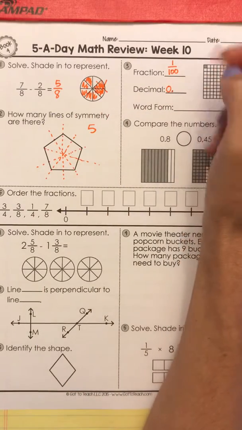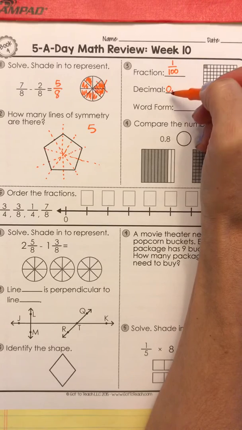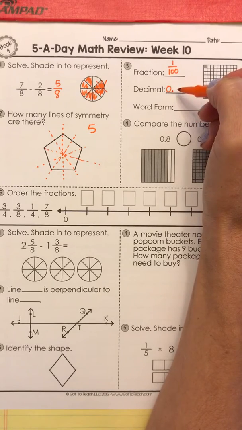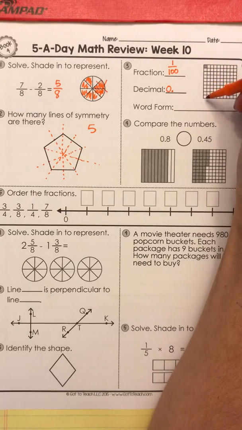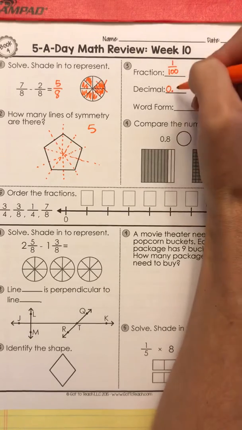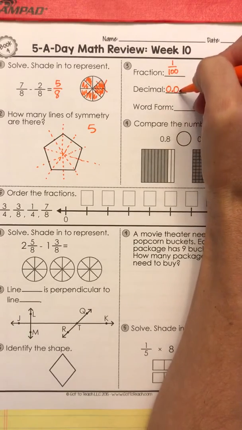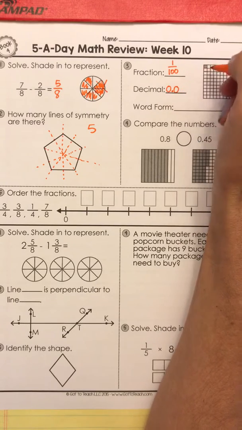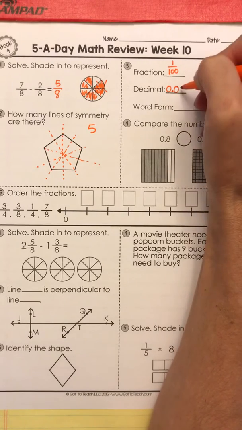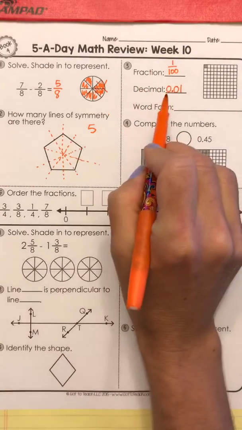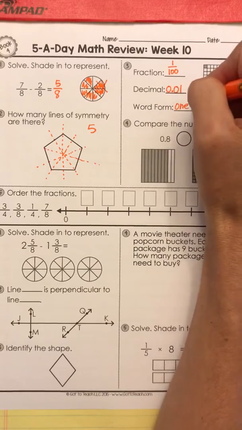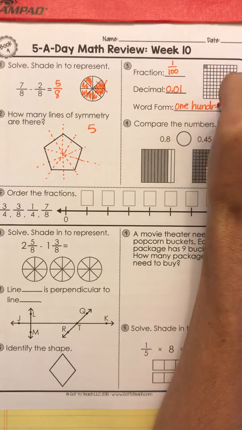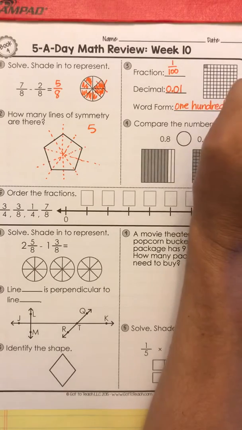Put your decimal point. The first place past the decimal point is called the tenths. Well, we don't have any tenths because a tenth would have been one of these all the way down, a full column. We don't have a tenth yet, so we put a 0. The next place after the tenths is hundredths. How many hundredths are shaded in? Just 1. So your decimal is 0.01, but you read that, and that's the word form, as 1/100th. Make sure you put that TH on the end.